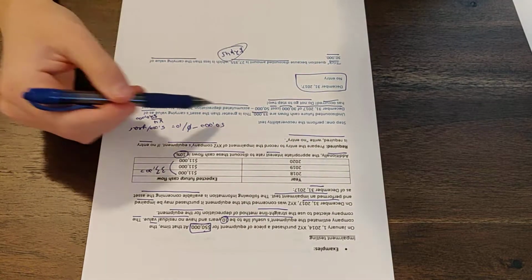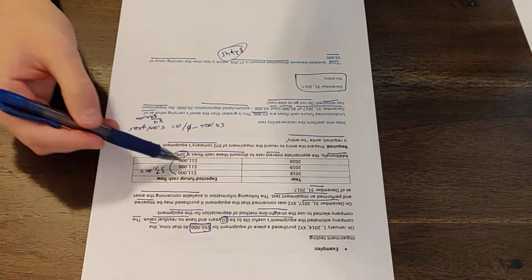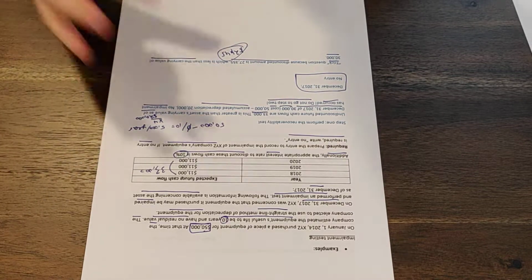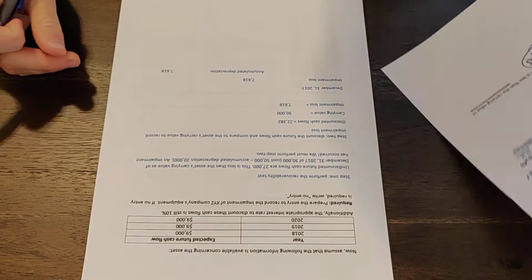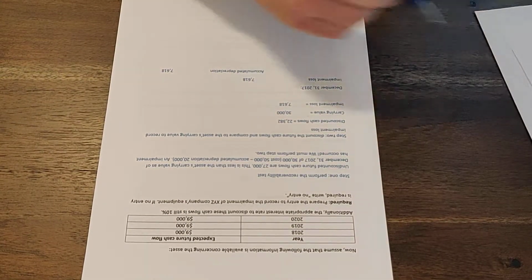If we pass the test, that means that the future cash flows are at least equal to the carrying value of the asset, which they are. They're actually greater than. Okay, so there's no impairment. So don't make the mistake of going to step 2, because if you do, you will end up getting it wrong. Okay, now we're going to use the same information above.